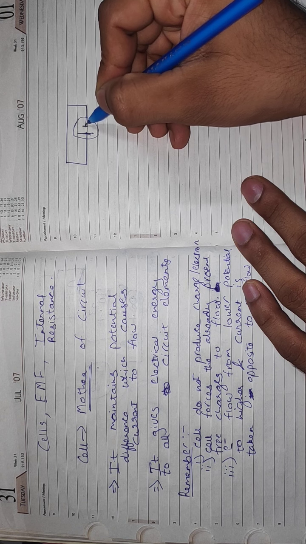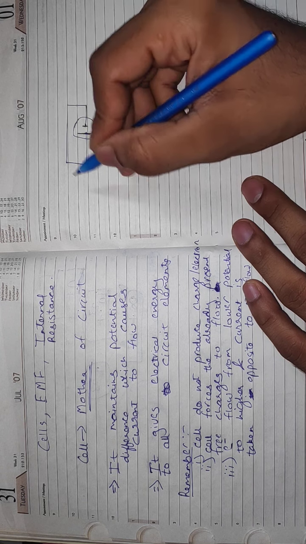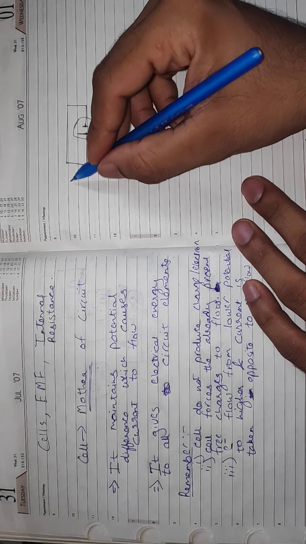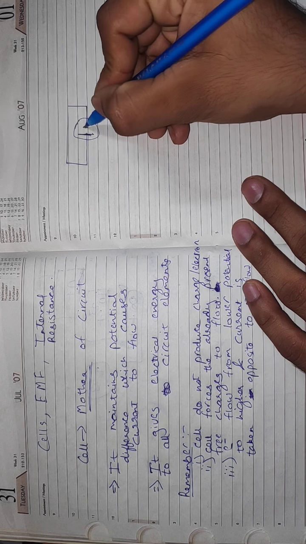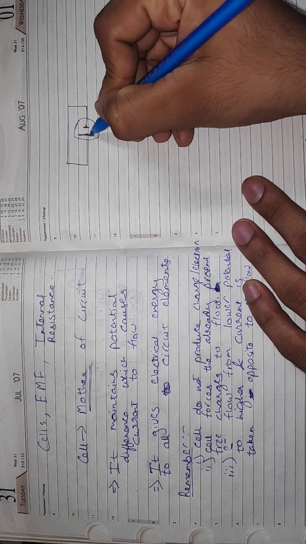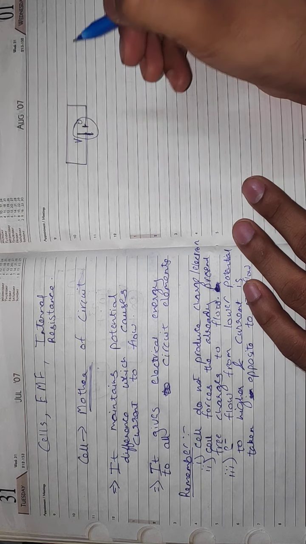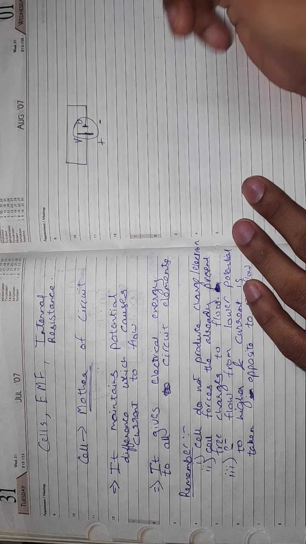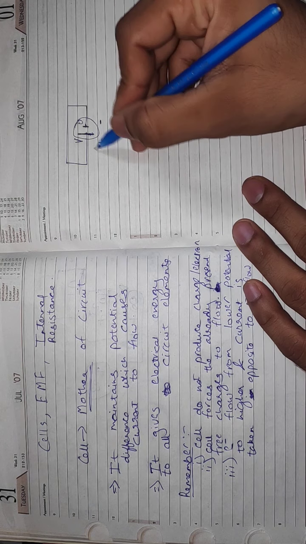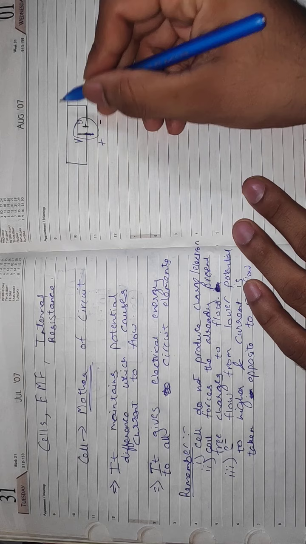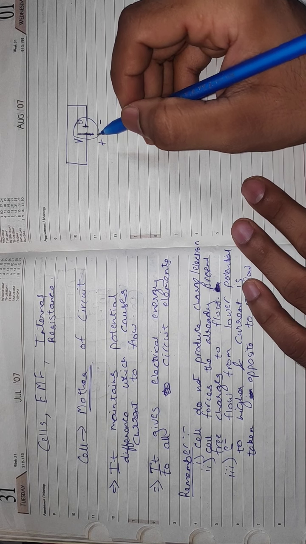If the potential difference between these two becomes equal, then no electrons will flow, so the current will also stop. So what does it do? It maintains the potential difference between these. Suppose here it is 1, here you can say 0, here it is plus, here it can be minus, it can be anything, but it maintains the difference between these so that the current can flow through the circuit.